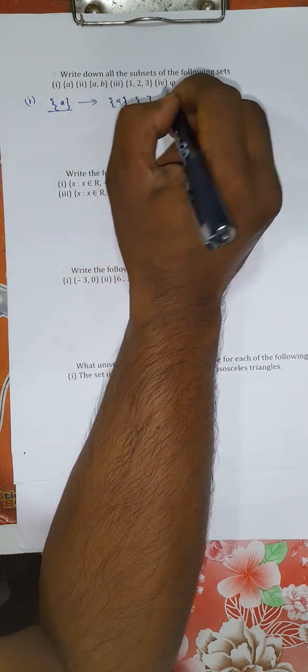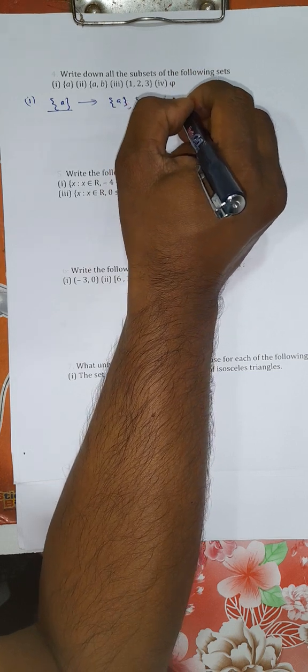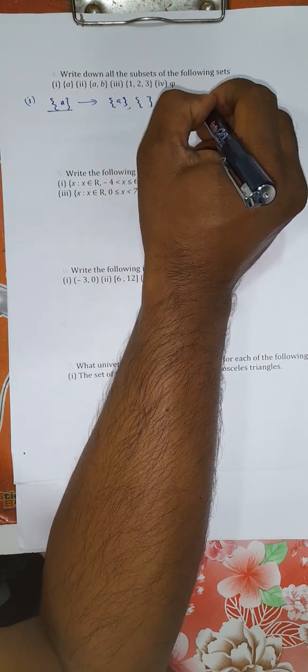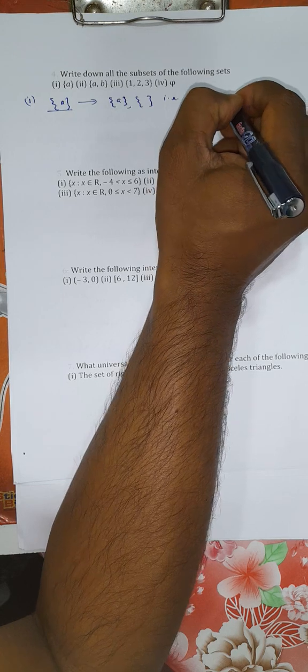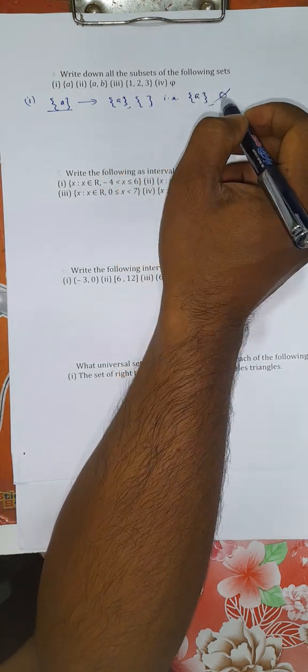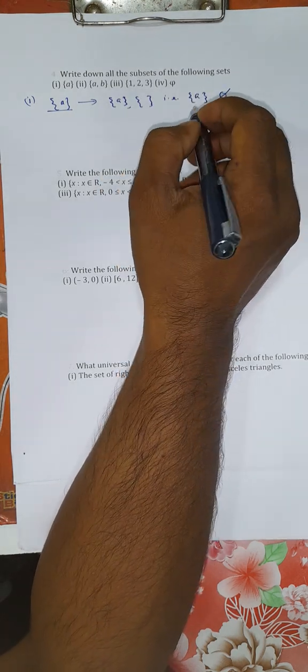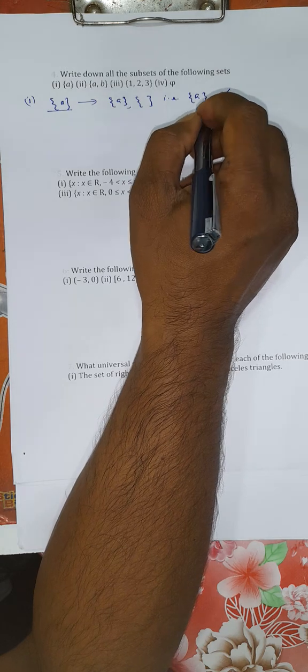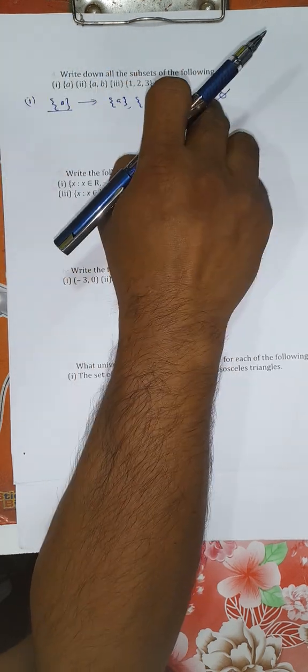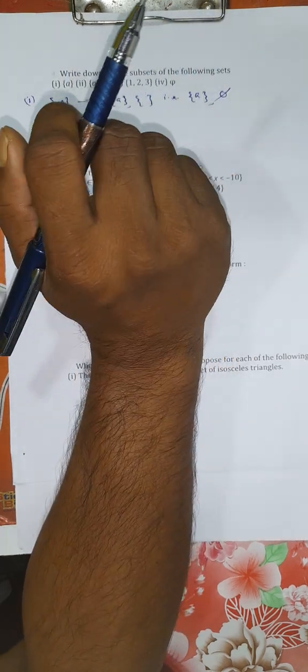That means {5}. That is, one is this, another is {5}. The empty set is a subset of any set. Every set is a subset of itself. So this set itself is a subset of this. Right?